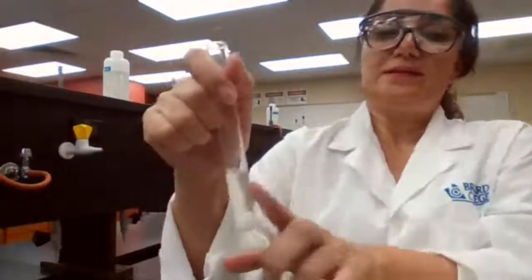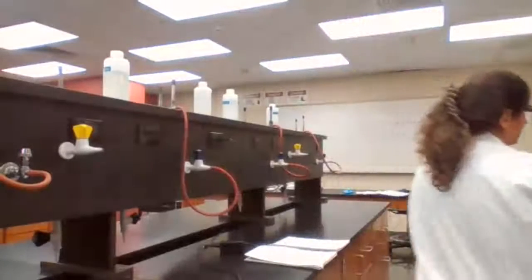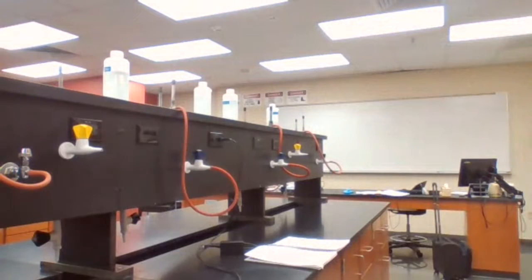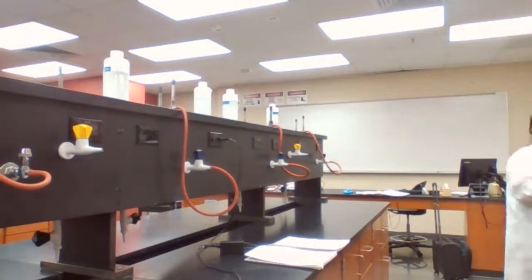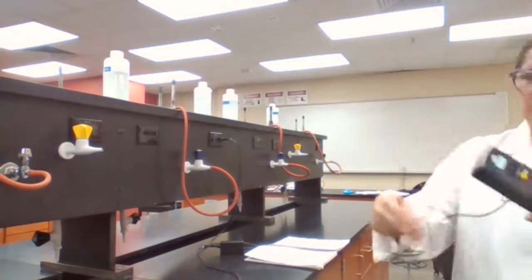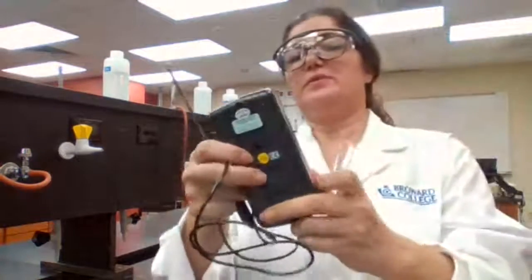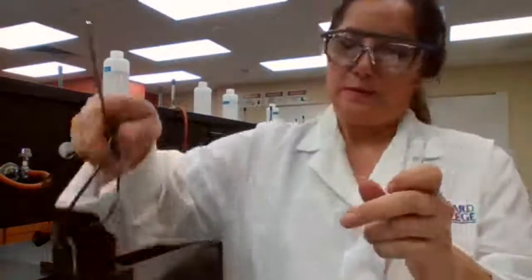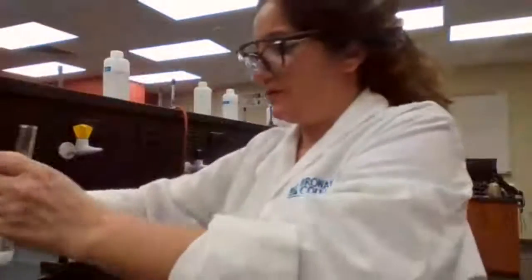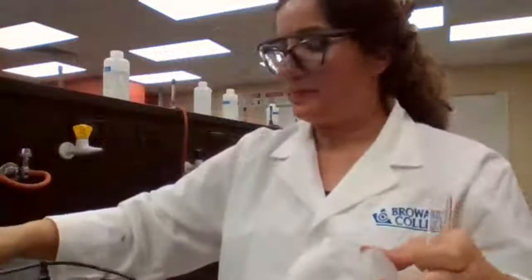Use the thermometer to test for temperature. Since you're not here to test the temperature, I'm just going to give you the difference in temperature.